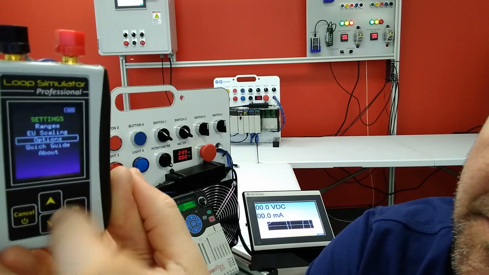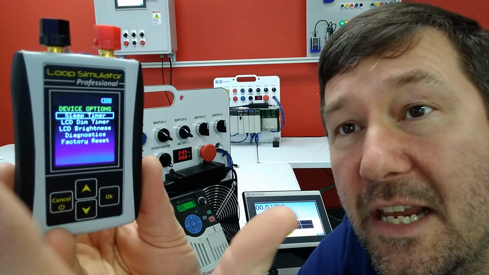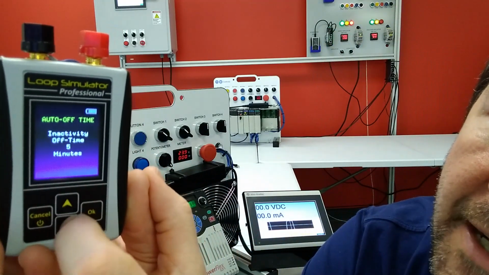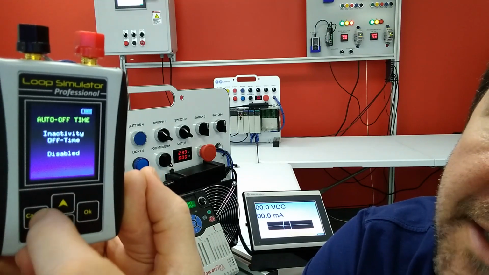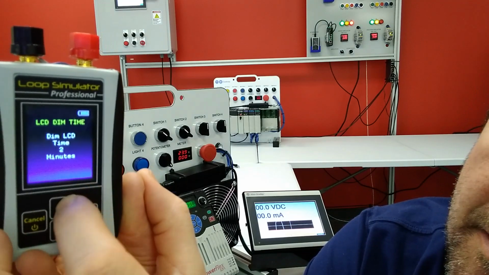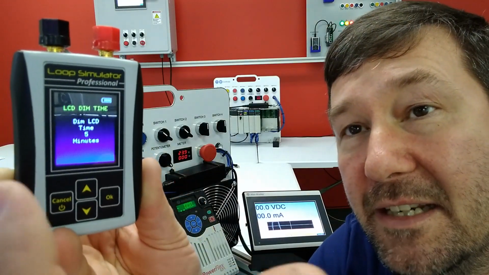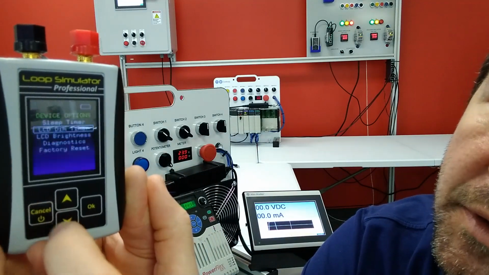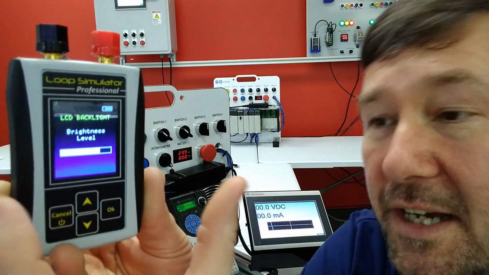Next we have options. And under options, first we have a sleep timer, and that can help save the battery life of the SIM-ALP2. Its default is going to be 5 minutes, and you can adjust this, or if you bring it all the way down, you can disable it. And the same with the LCD timer. We can bring it up, and in this case, after 5 minutes, it would dim the LCD to help save battery life, or we can bring it all the way down and it'll be disabled. And we have an LCD brightness that we can also adjust.